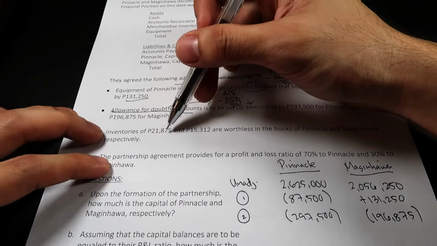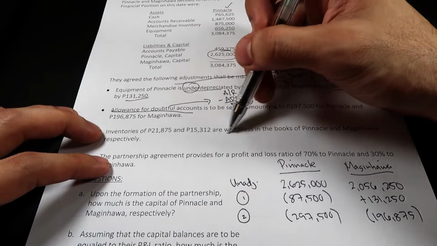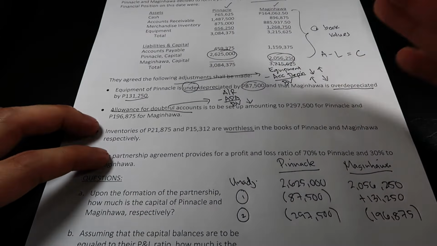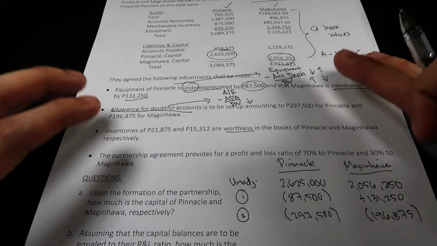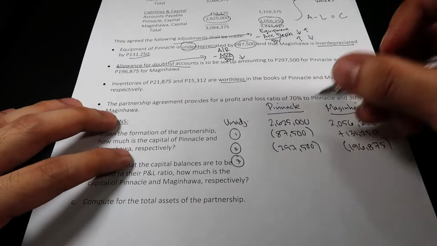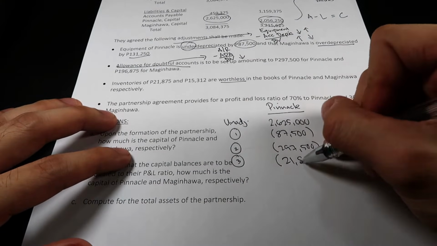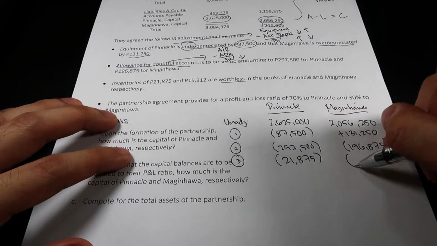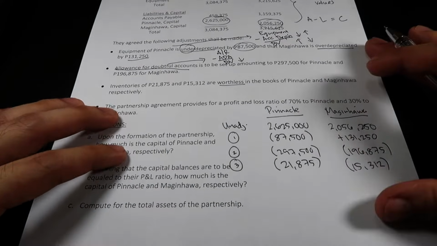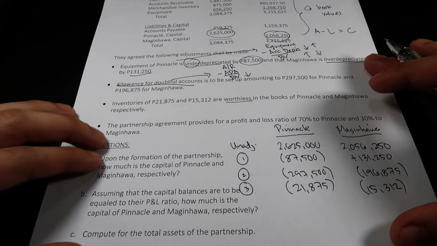Let's go to bullet number 3. Inventories of 21,875 and 15,312 are worthless in the books of Pinnacle and Maginhawa respectively. If worthless na yung inventories, we have to write them off. Babawasan natin yung assets. Therefore, adjustment number 3 is minus 21,875 and minus 15,312.